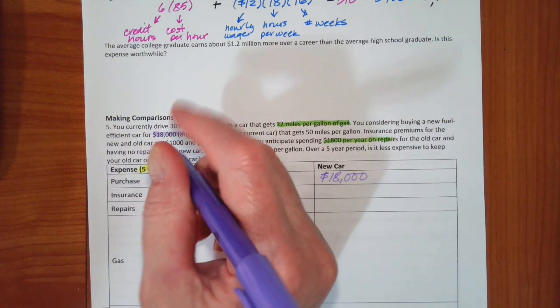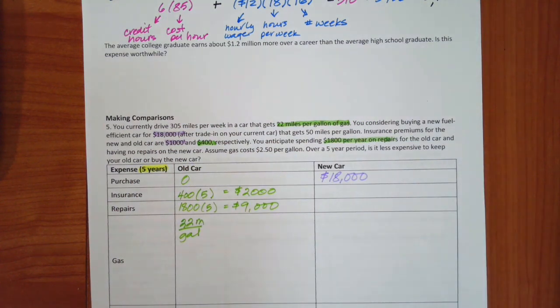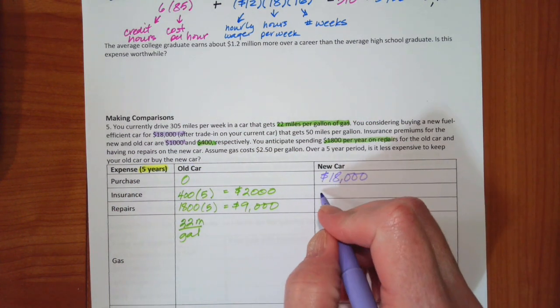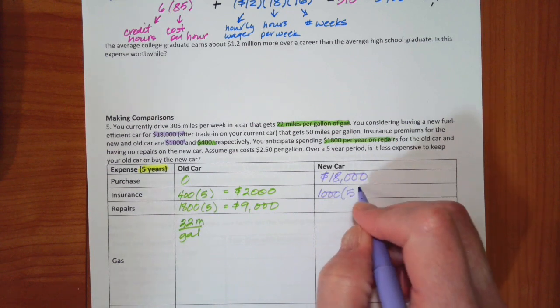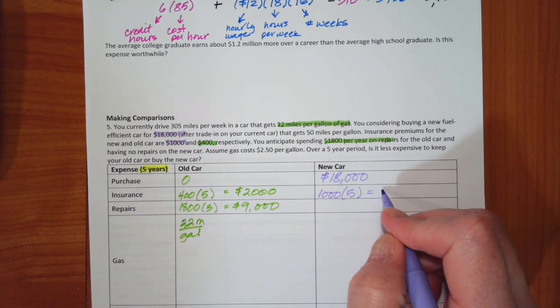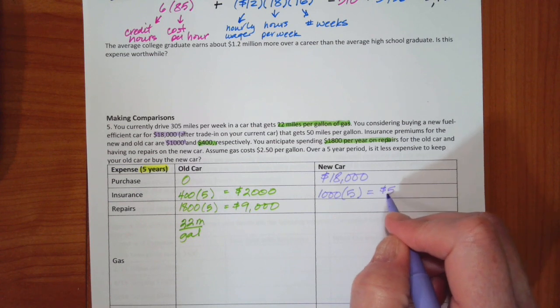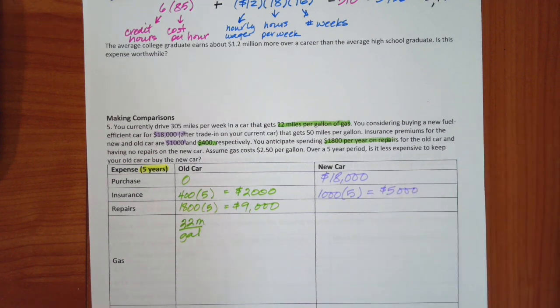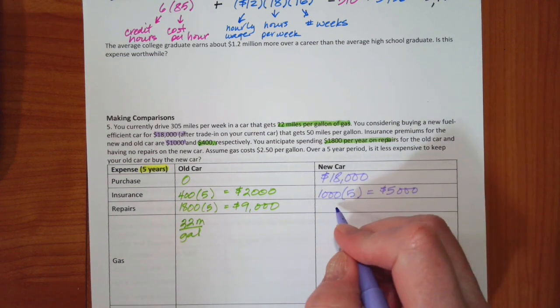The insurance is $1,000 a year. So that's $1,000, and again, that has to be for 5 years. So that's going to be $5,000. And then repairs, $0.